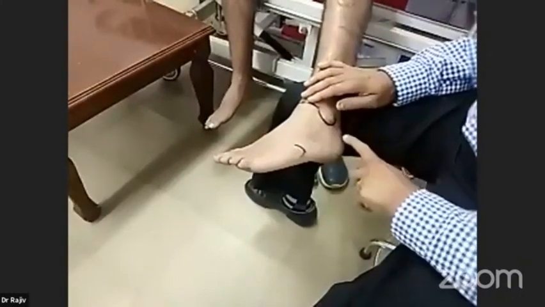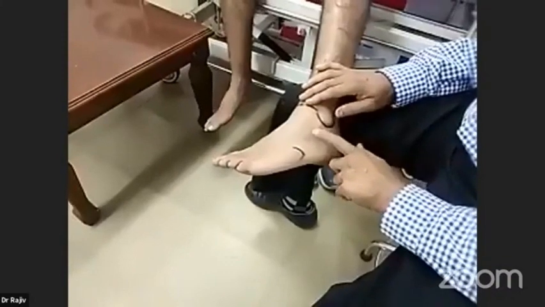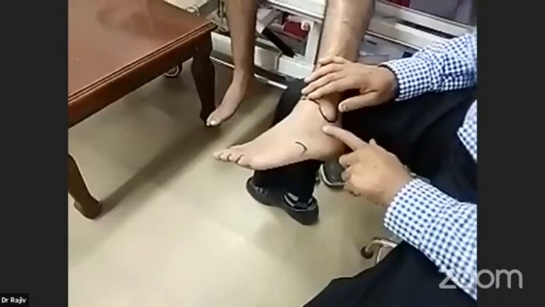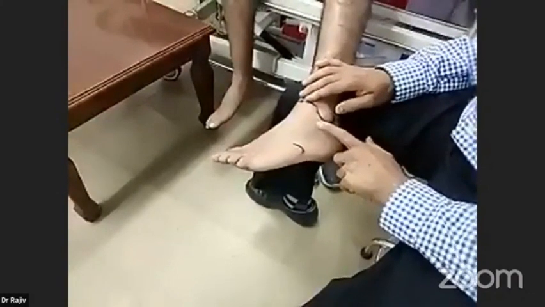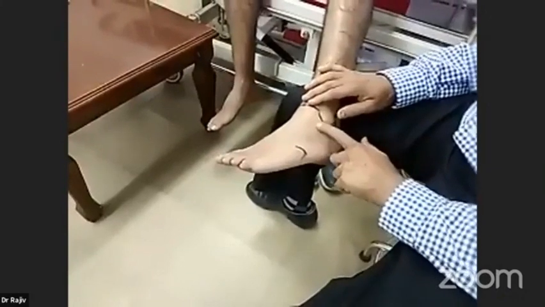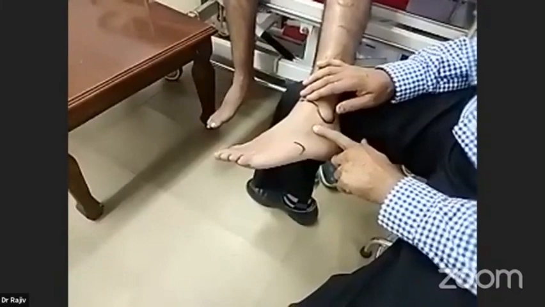One more thing, going down and towards the fourth metatarsal, the space which is there is the sinus tarsi, which comprises blood vessels, and sometimes it might get hypertrophied into a condition called sinus tarsi syndrome. So you can palpate the sinus tarsi there.